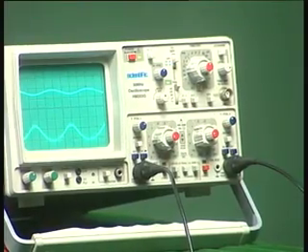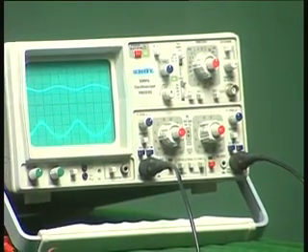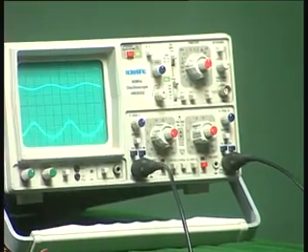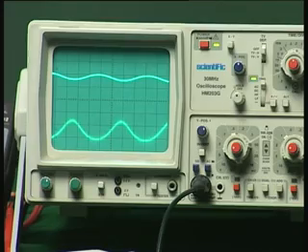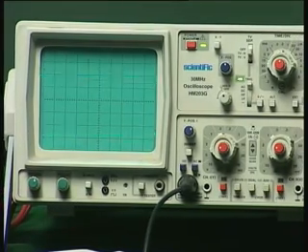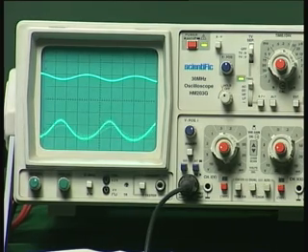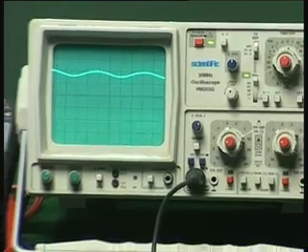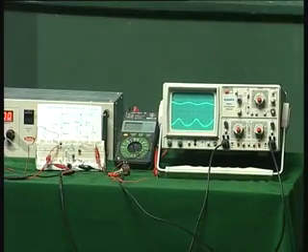Okay, this small amplitude is the input signal. If I remove the signal, you will see the output will go blank, straight. Input also will go straight. So this is the input signal. This is the output signal. If I remove it, the output will go flat. There are only noise signals. So when I connect the output, I get an amplified signal.